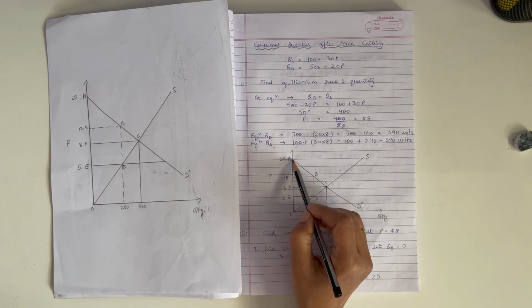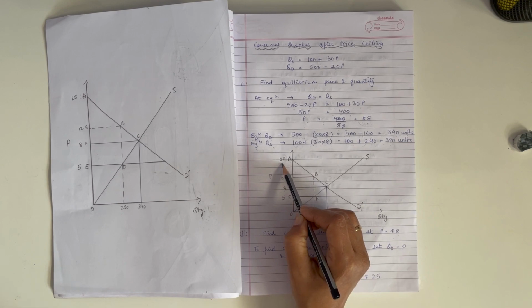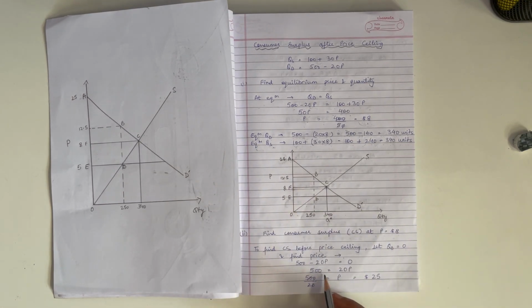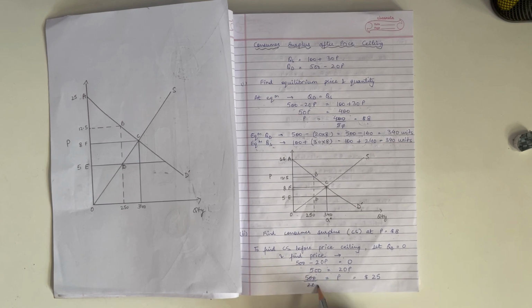So that's 25 when we do some calculation. I have set the demand equation equal to 0, so 500 minus 20p equals 0, 500 equals 20p, 500 divided by 20 equals p, that gives me $25.